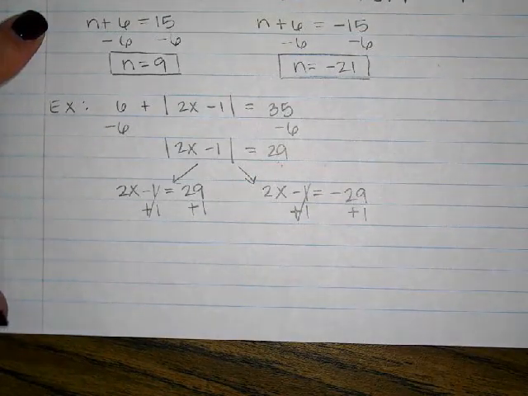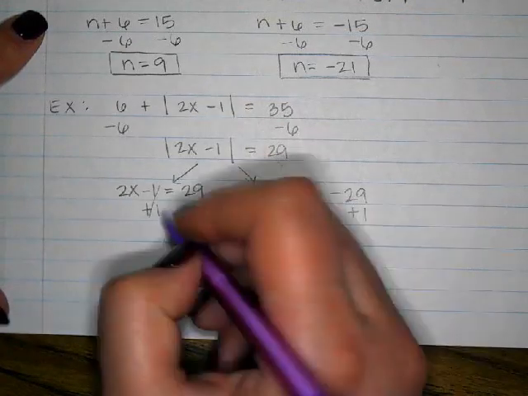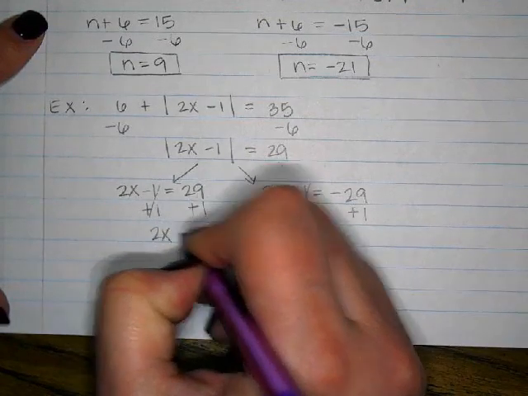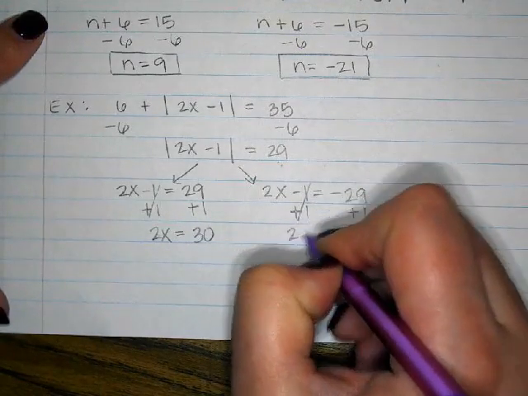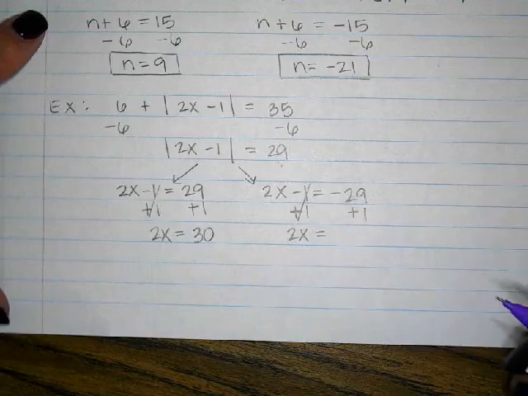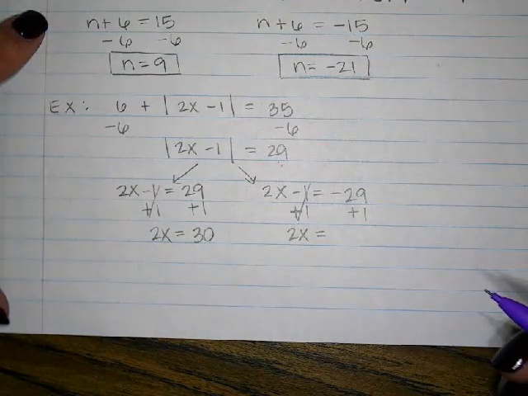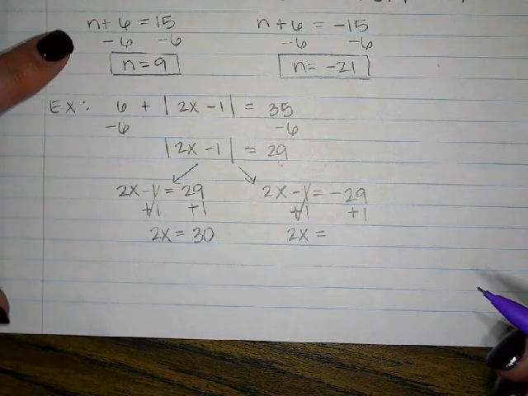So 2x equals 30. 2x equals, you're close, negative 28. Negative 28.